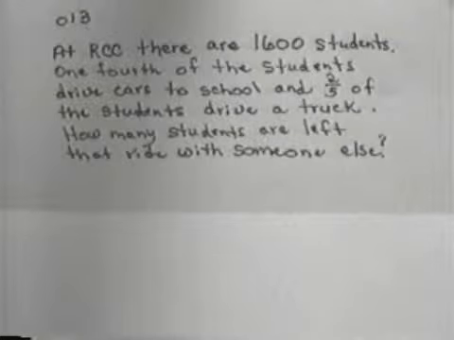In other words, we're saying 1/4 of the students that come here actually drive their own car to school. 2/5 of the students that come actually drive a truck. Everybody else either rides with one of these first students we're talking about or has somebody bring them to school and drop them off. So I want to see how many students actually ride with someone else.